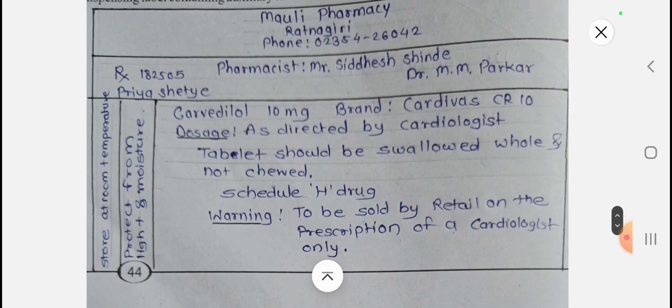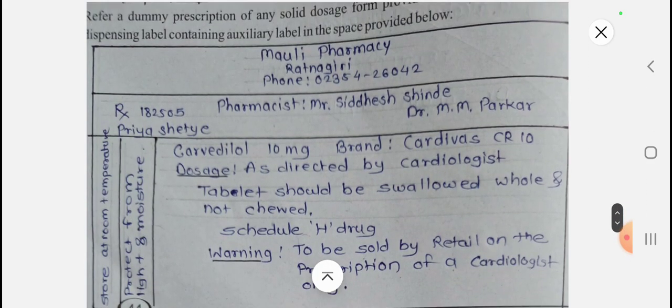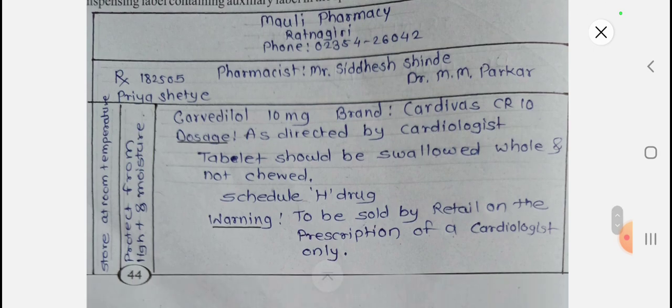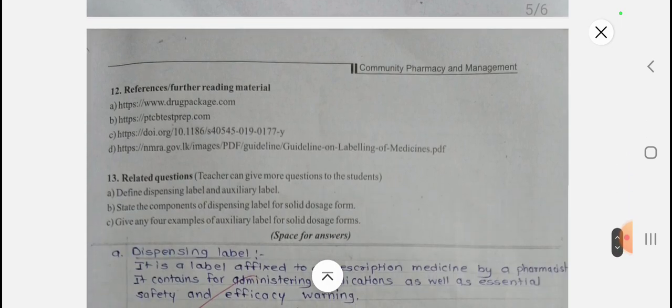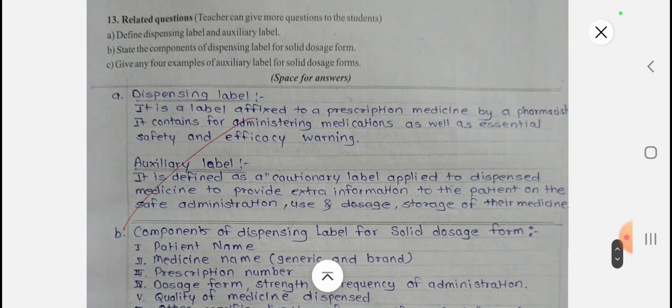So these are your 3 activities. Then now see, for the activity, watch the video, repeat, watch the video again and again, then you will come to know about all this. Sometimes you can pause the video, sometimes go back and watch it again and again. Then now see, next is the question: define dispensing label and auxiliary label.